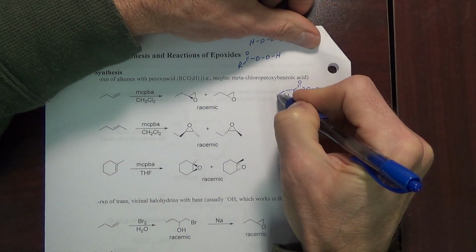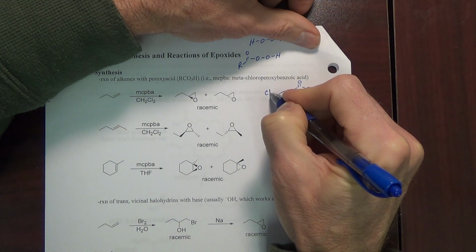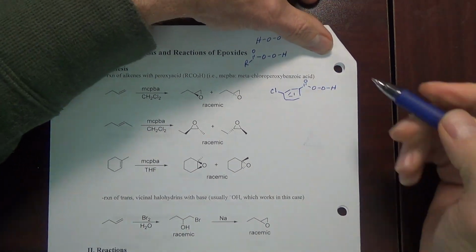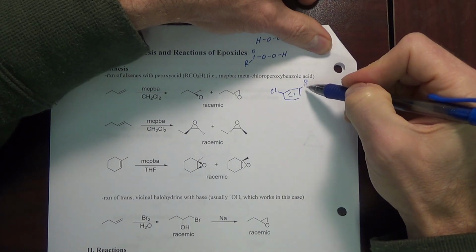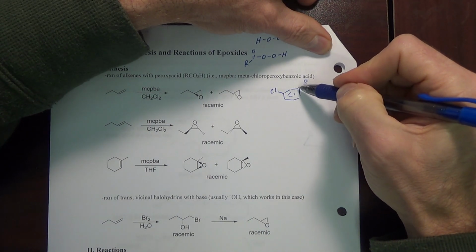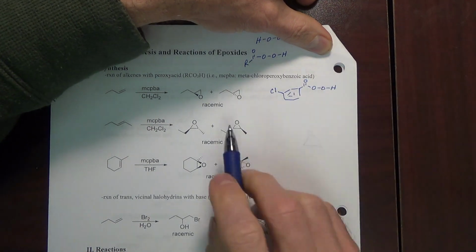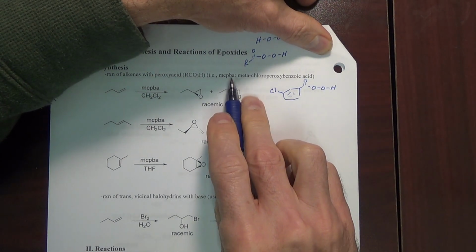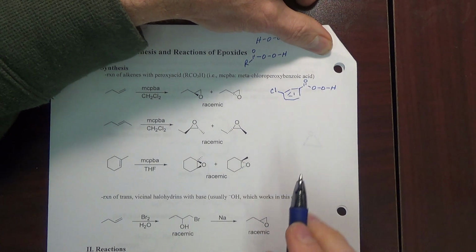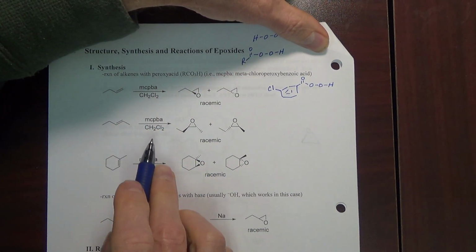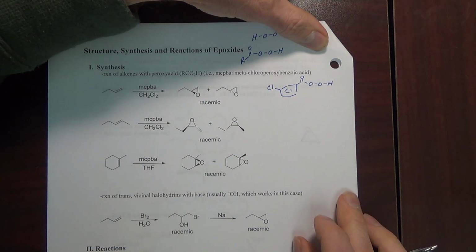And the chlorine is meta. Now during test 2 we'll learn aromatic nomenclature and the relative positioning. If we start here, ortho, meta, para. So the chlorine's at the meta position, MCPBA. Okay, and dichloromethane here is shown as a common solvent.